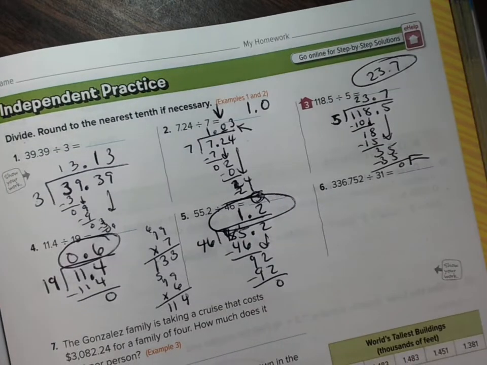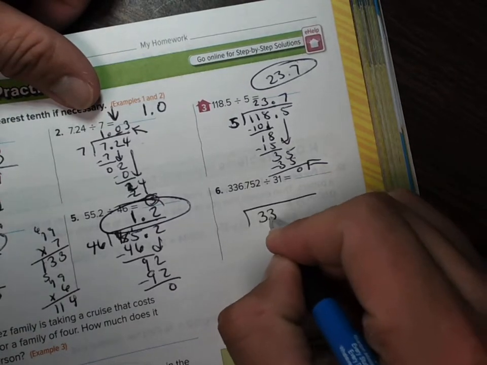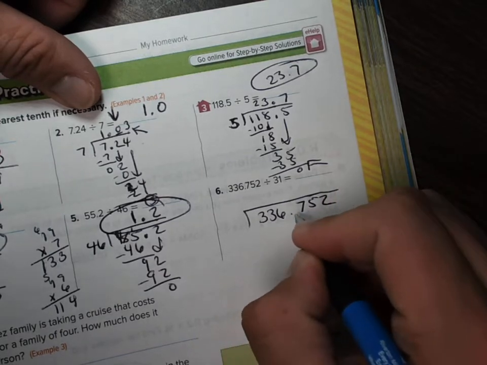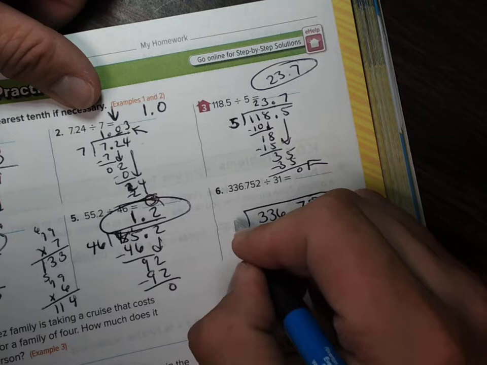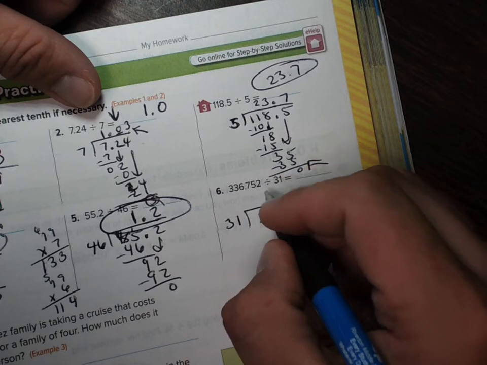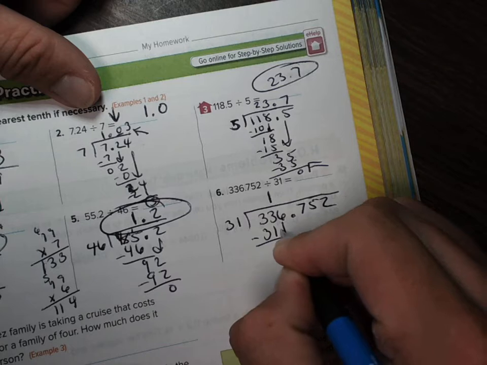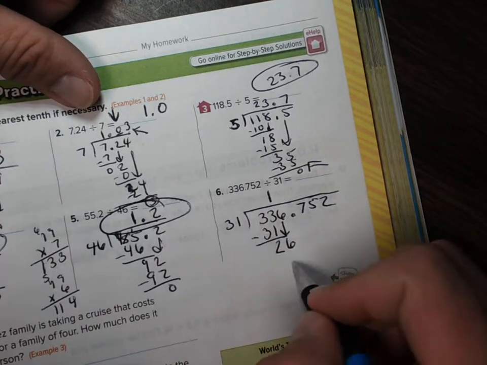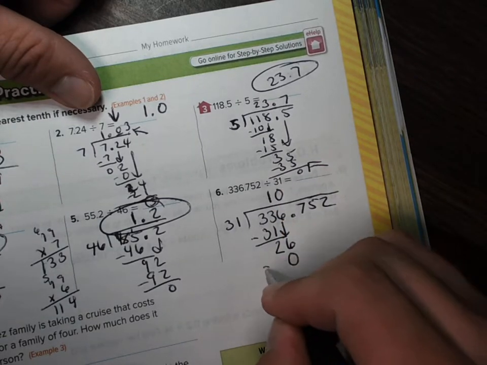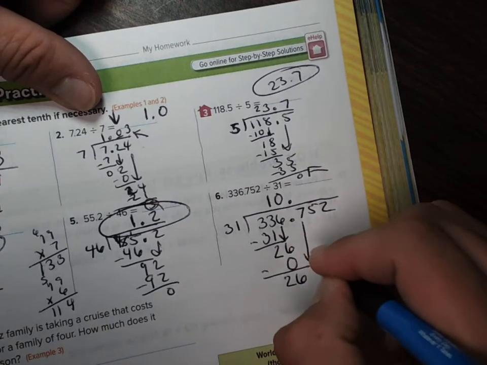Guys, all we're doing is dividing with these, nothing else. Alright, now number 6. 336 and 752 thousandths. 336.752 divided by 31. Okay, so we just go down the line. 31 doesn't go into 3, but it does go into 33 one time. So 33 minus 31, we get 2. Bring down the 6. Okay, 31 doesn't go into 26, so we have to put 0. Subtract, you get 26. Now, bring my decimal up, bring the 7 down.